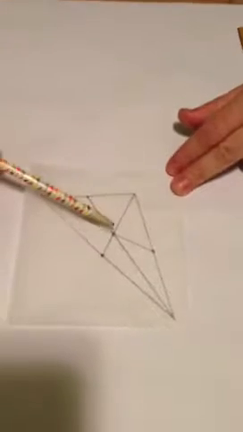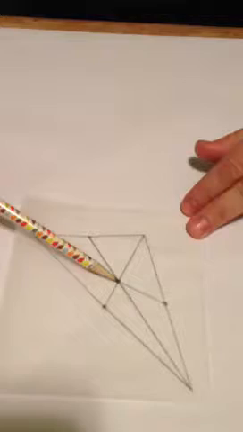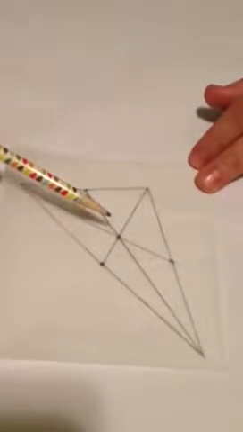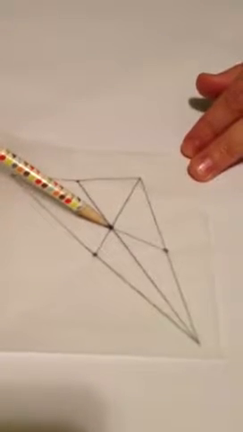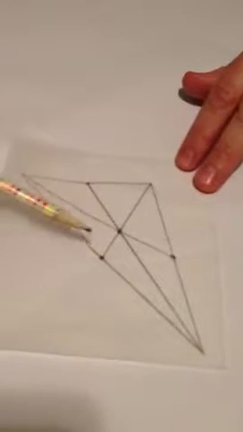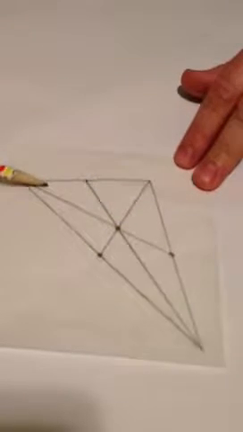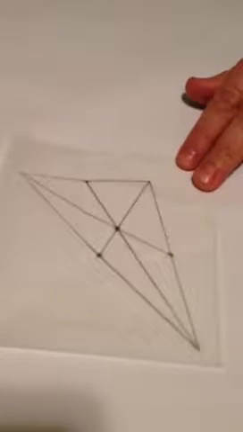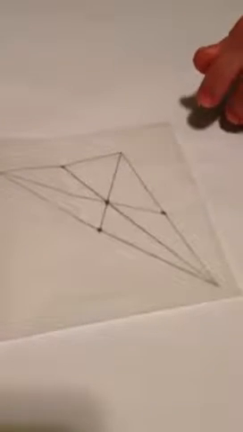When 3 or more lines or segments intersect in a single point, the point of intersection is called the point of concurrency. Lines are concurrent when they intersect in one point, but we're talking about more than 2 lines. The point of concurrency of the 3 medians of a triangle is called the centroid. So next, we're going to observe some properties of the centroid.